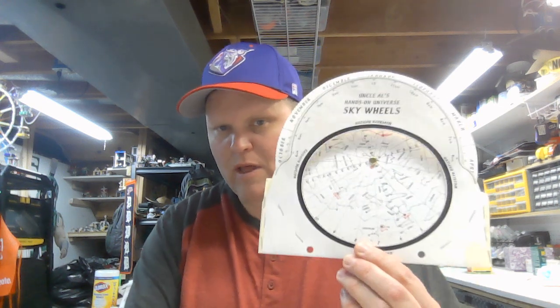Wanted to give you an overview on how to use your planisphere. A lot of you have built it and have no idea what to do with it at this point, which is totally understandable. So first, this is your planisphere. A few things that you need to know, and these are definitions that go along with the worksheet.